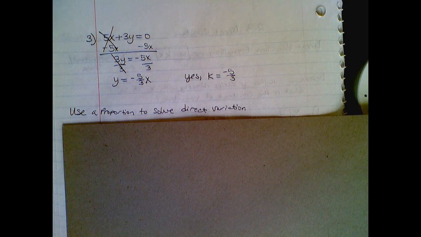The next couple examples are going to be use a proportion to solve for the direct variation.